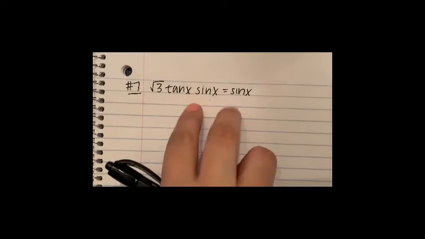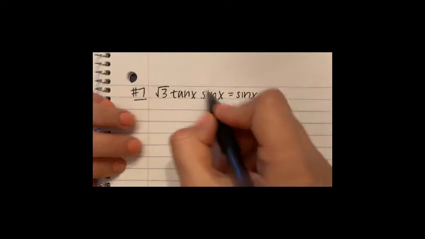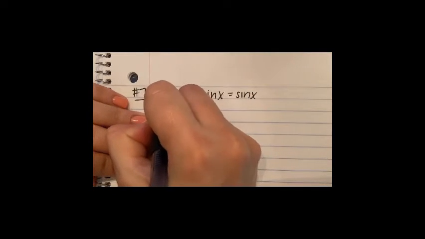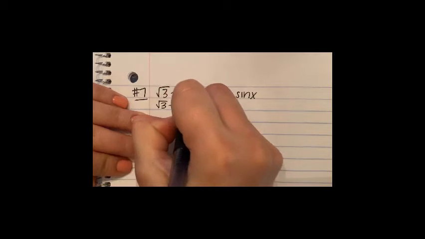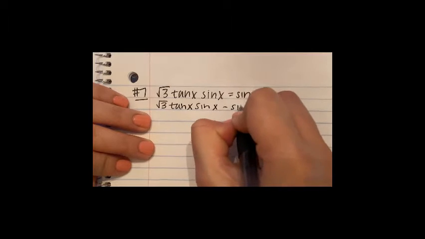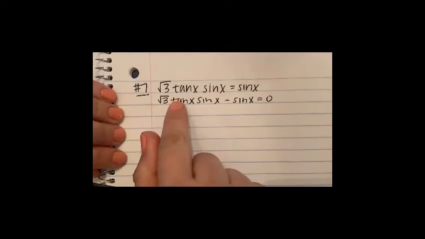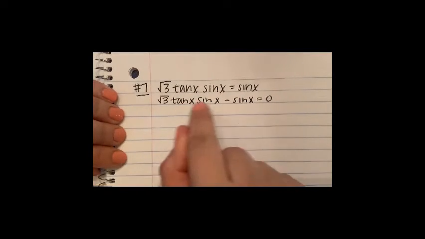Instead, anytime you see 2 trig functions, I need to make my equation equal to 0. So let's subtract the sine. Okay, now both of these terms have a sine in it.